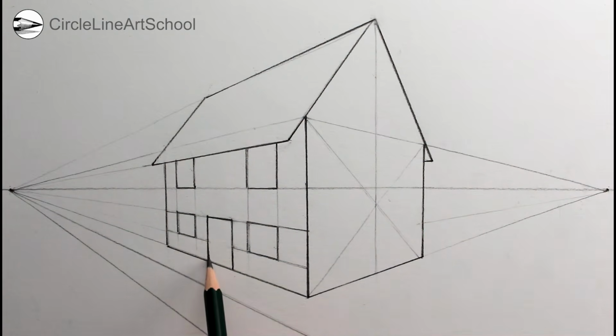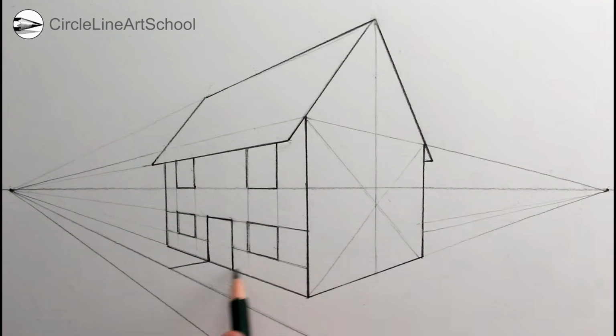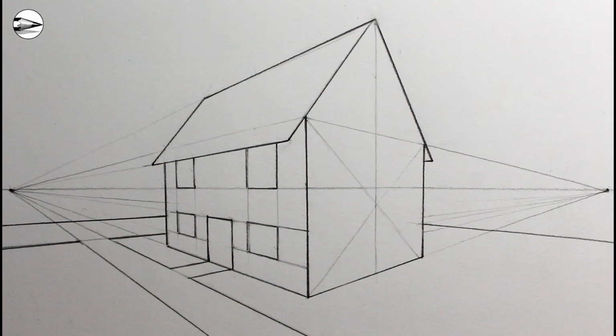For two-point perspective to work best, it's a good idea for the nearest corner of the building to be towards the center of your drawing, and the vanishing points for the receding sides should be on the distant left and the distant right of your horizon line.